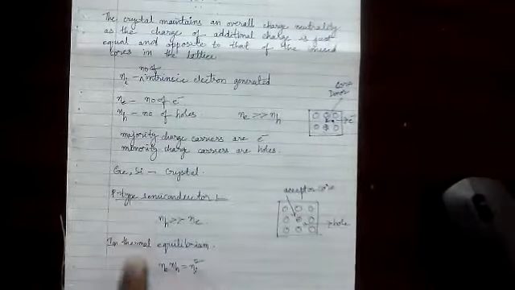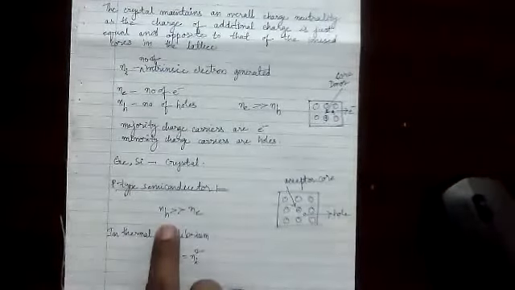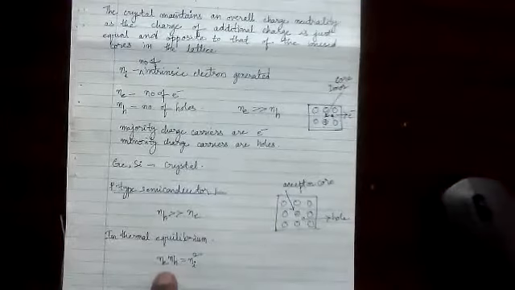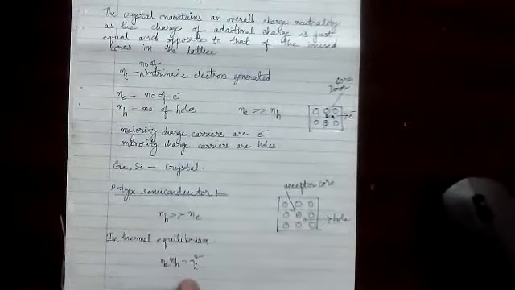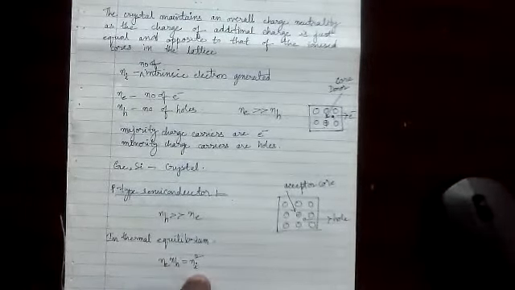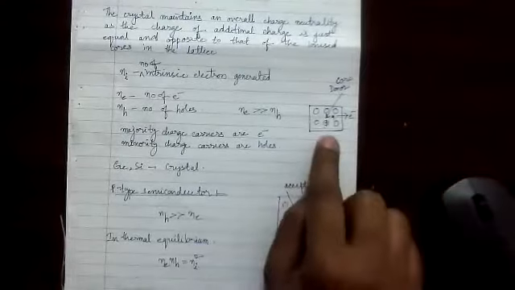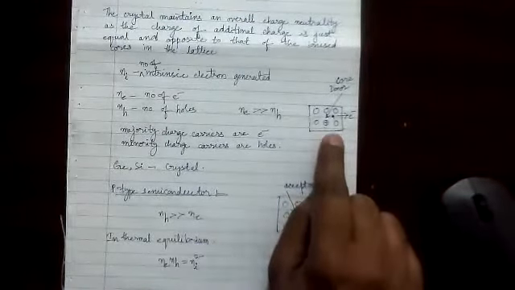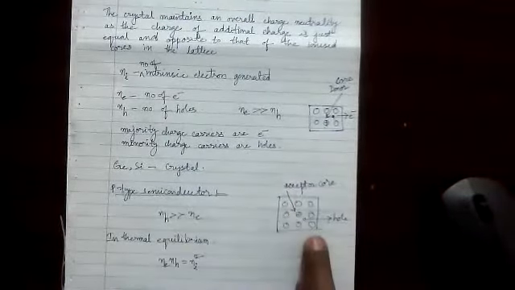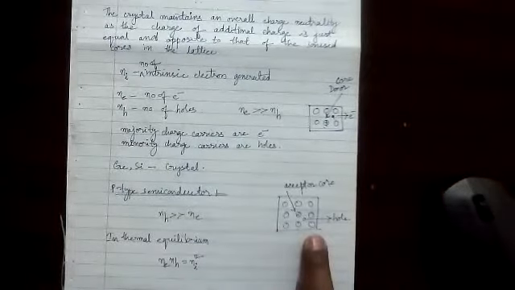Next one is the p-type semiconductor. NH is the number of holes and Ne is the number of electrons. So here we have the p-type semiconductor. In thermal equilibrium, what will happen? If you multiply Ne into NH, it will become equal to Ni square. Ni square is for intrinsic. Intrinsic means pure semiconductor. Keep that in mind. Now this type of situation happens in an N-type semiconductor, and this type of situation happens in a P-type semiconductor.